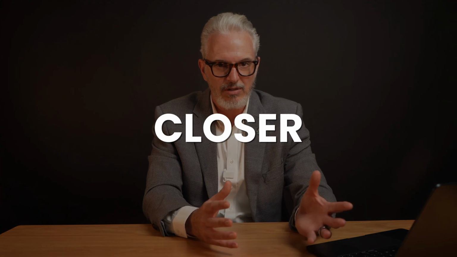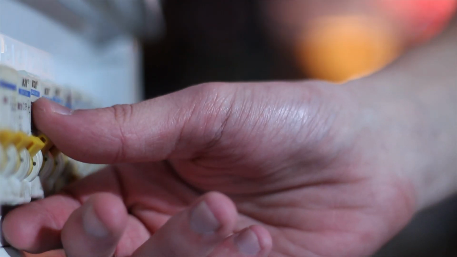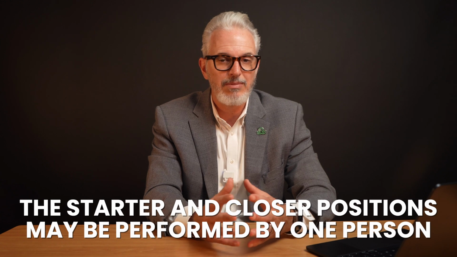And finally, there is a closer who follows the path of the starter and is responsible for vacuuming, confirming trash disposal, and shutting off lights and doors. For smaller spaces, the starter and the closer positions may be performed by a single person. In scenarios where specialized cleaning is involved, you may add a 4th position, the utility position, to oftentimes perform terminal cleaning.